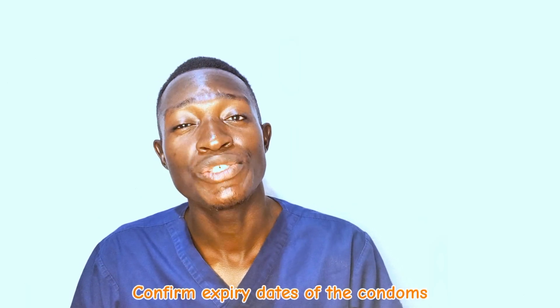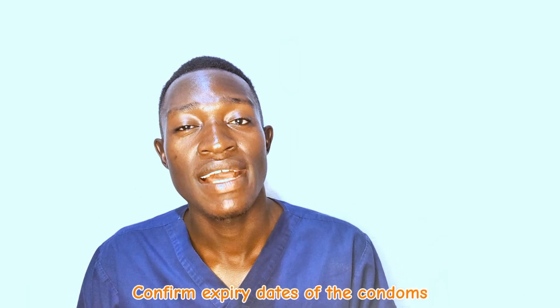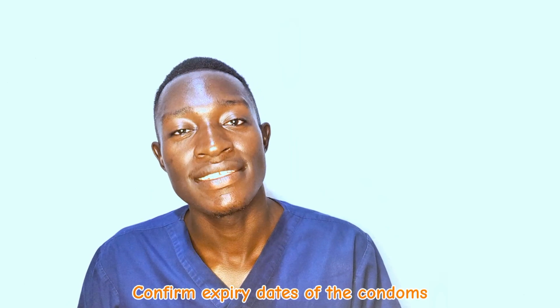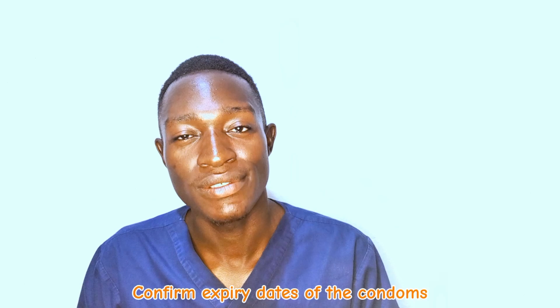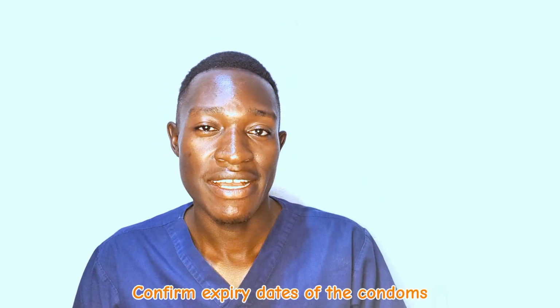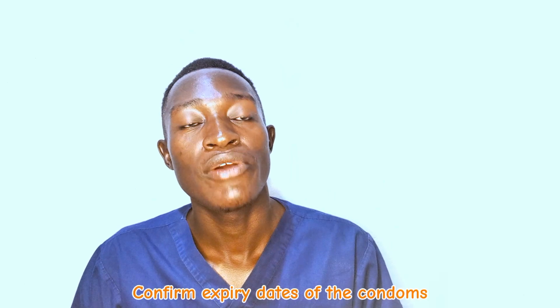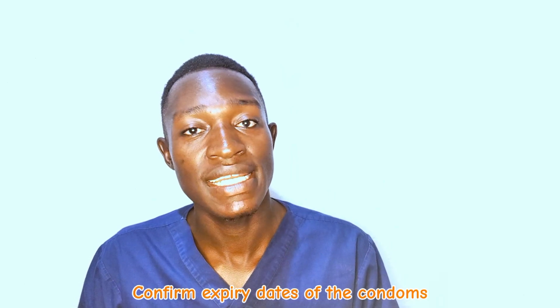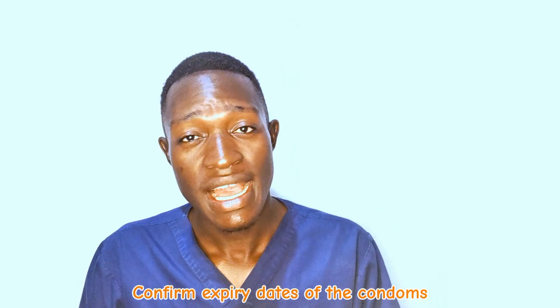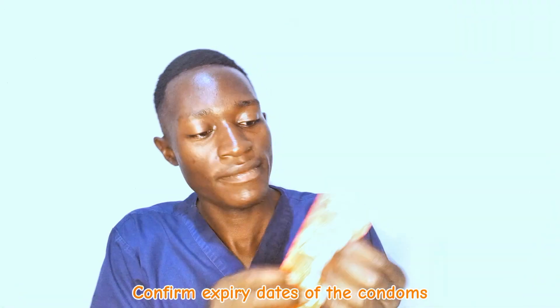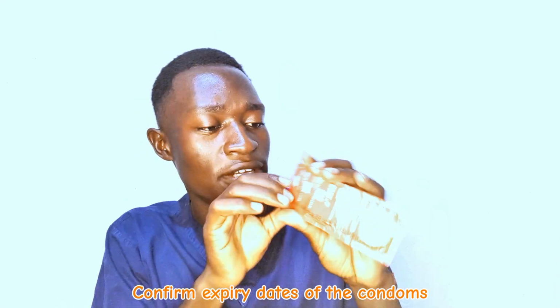The first step of using a condom is checking the expiry dates of the condoms. Ensure you check if the condoms have expired. Using expired condoms will result in you contracting infections and also getting pregnant, because the effectiveness of the condoms only lasts within the days before they expire. So first of all, we look for the expiry date of the condoms.